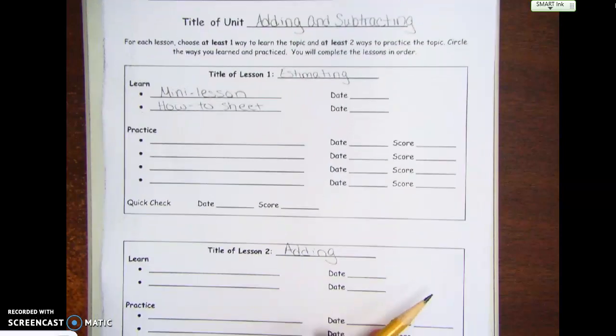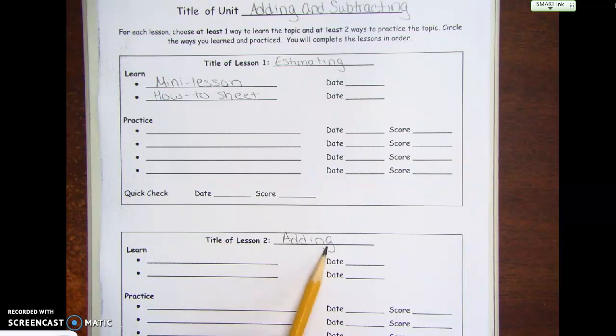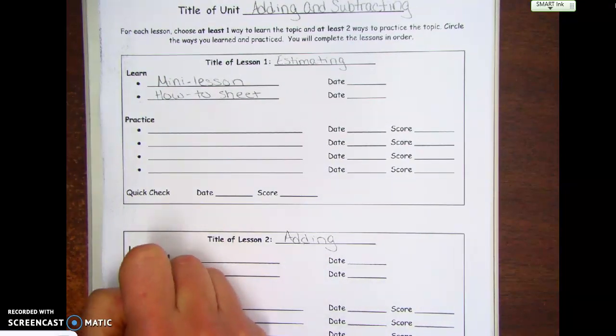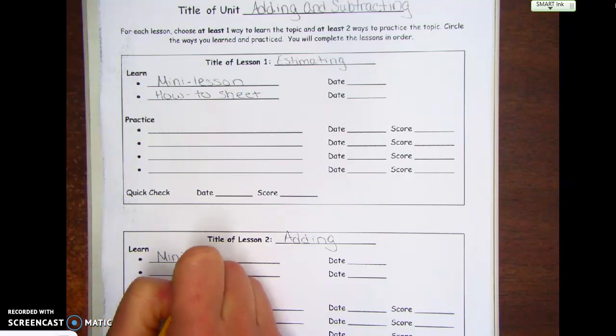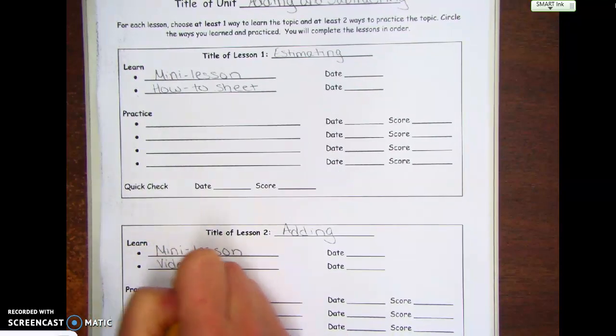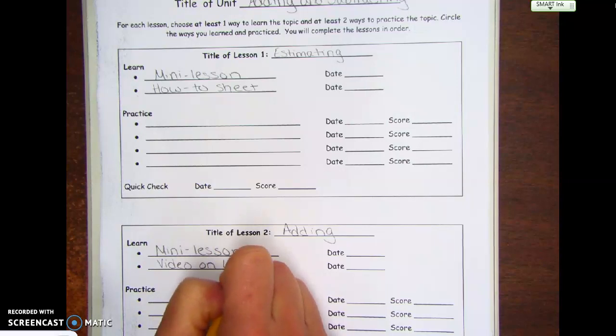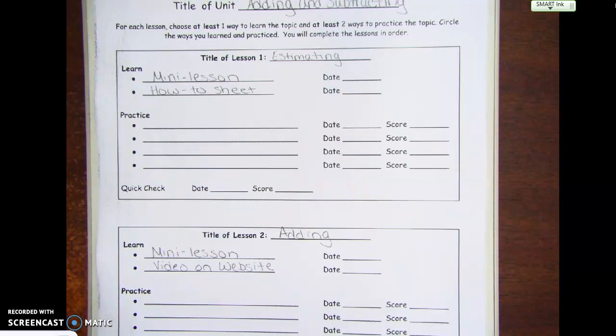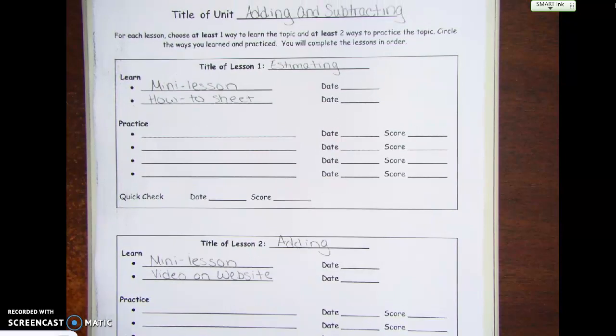When I think about my second lesson, again, they have some background on adding. So these are great lessons to practice different learns because it's not a brand new concept for them. So then I would do a video on the website for the class, and that would be another option where they would have their notebook there and they would be writing down problems and adding, and they would be able to see the answers in the video as I played it.